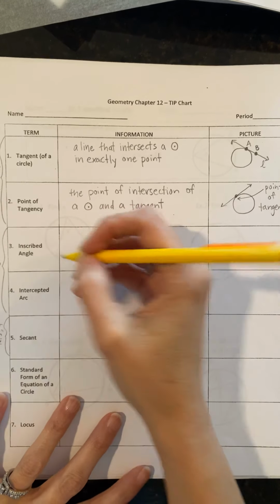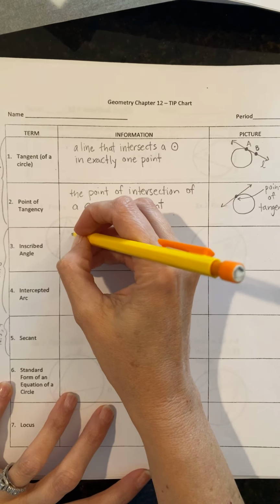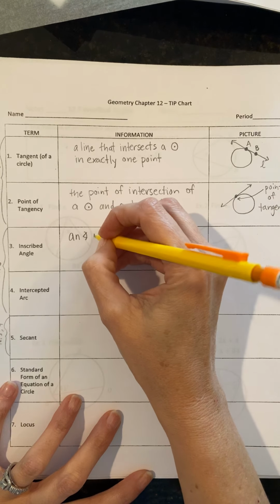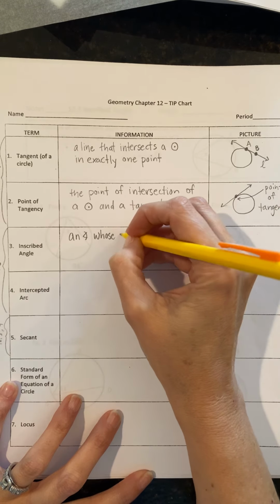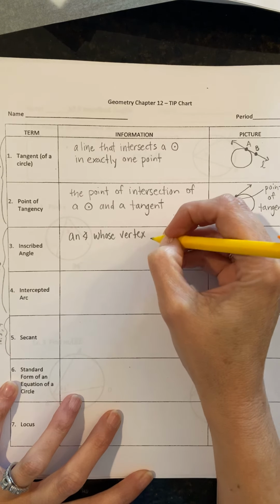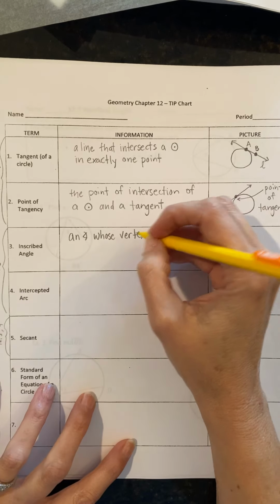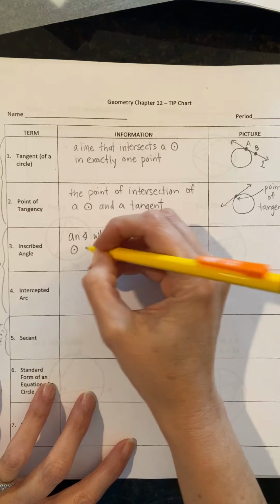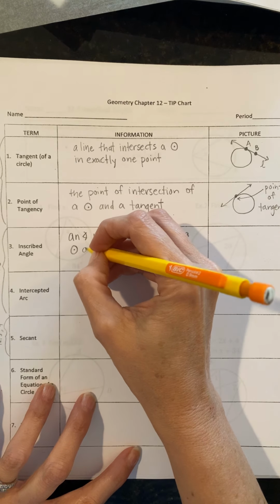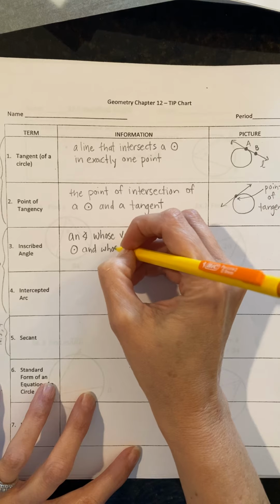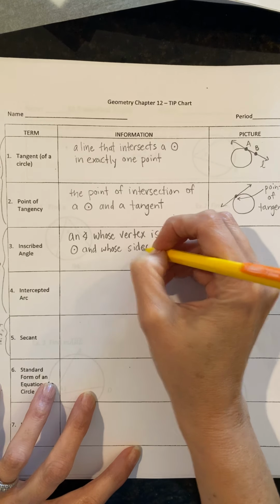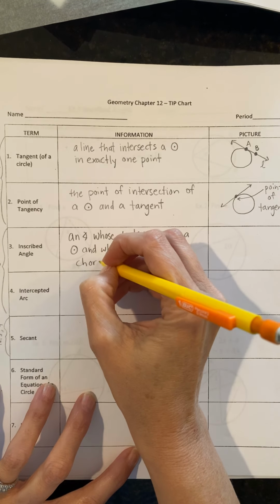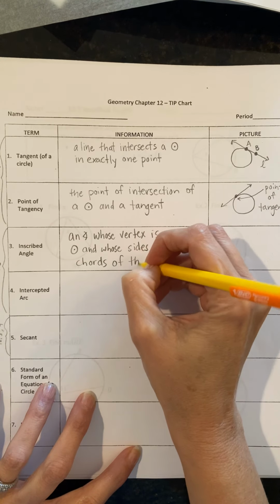All right, so what you need to know is, first of all, what one is. An inscribed angle is an angle, of course, with a vertex that is on a circle, and whose sides contain chords of the circle.